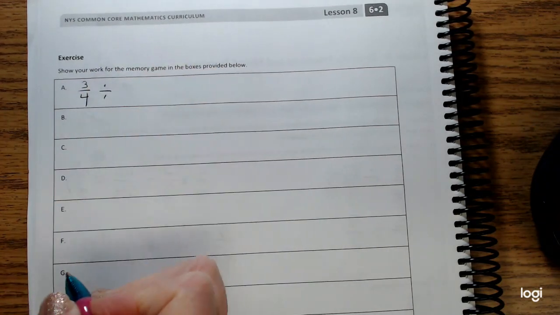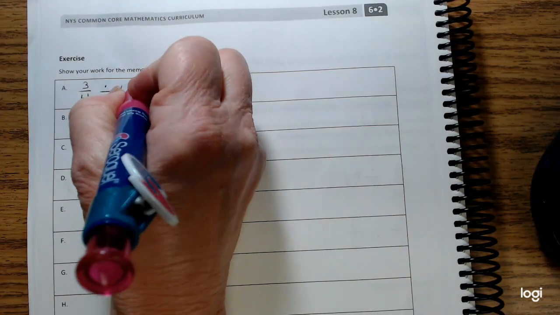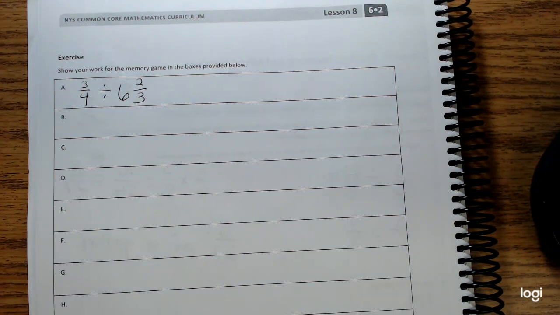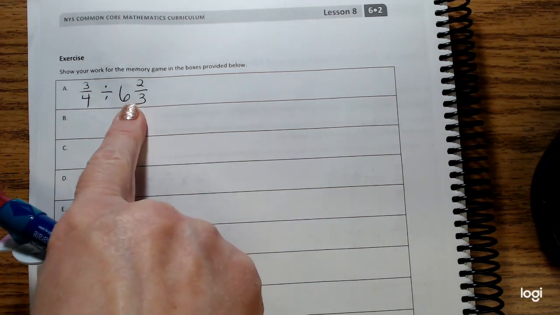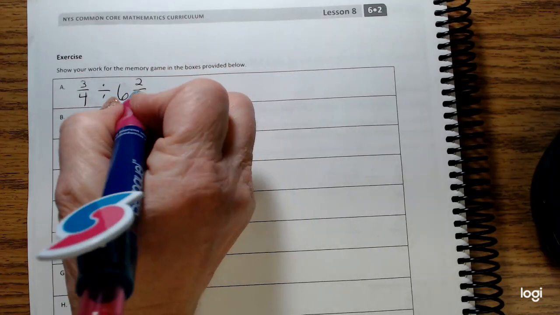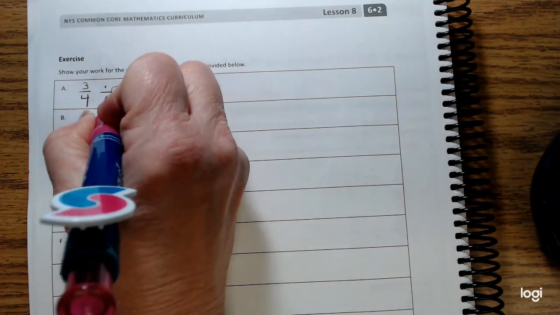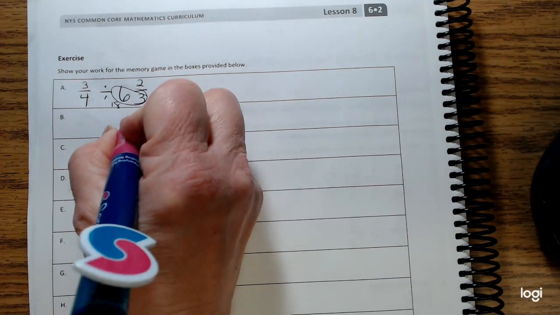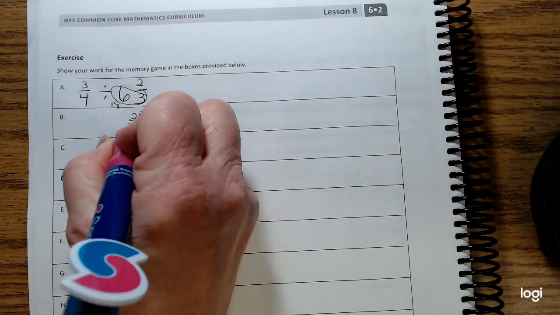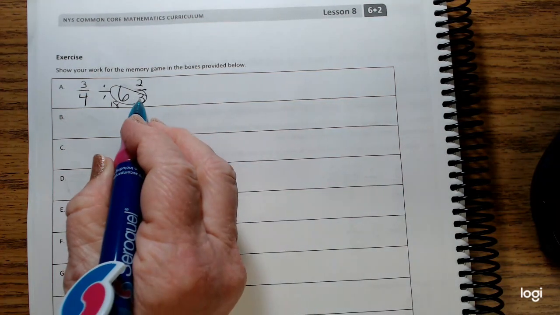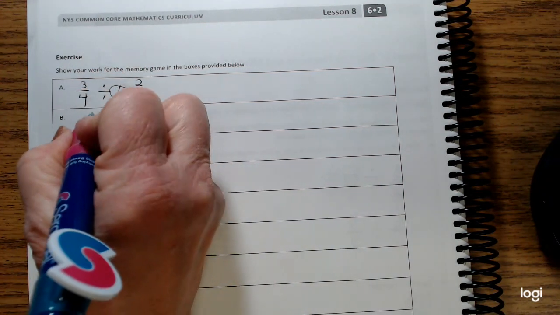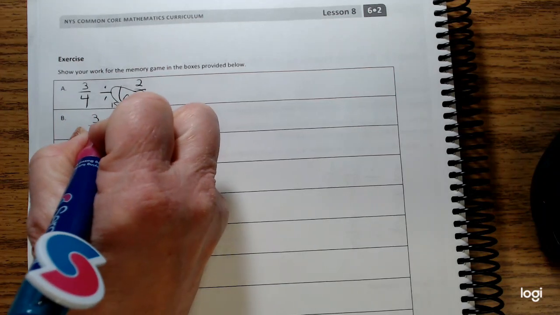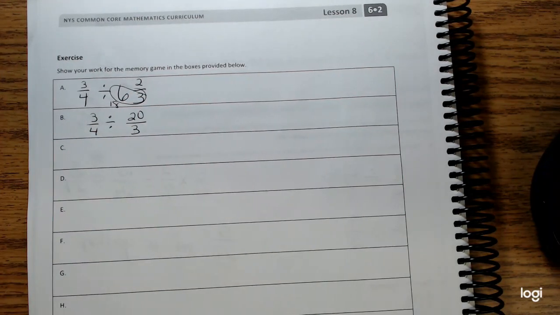divided by 6 2/3. Okay, so we already know the first thing we have to do is change this number. Well, 6 times 3 is 18. 18 plus 2 is 20. So underneath here, we're going to put 20 over 3. Remember, we keep the denominator. We'll copy the rest of the problem down. So here's our new problem: 3/4 divided by 20 over 3.